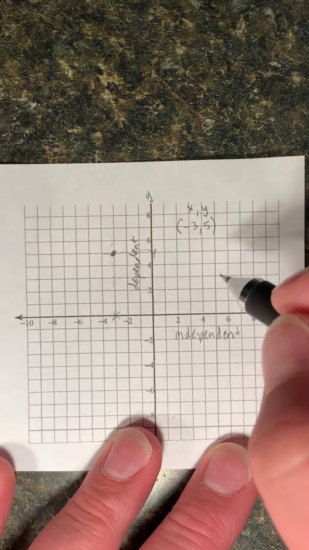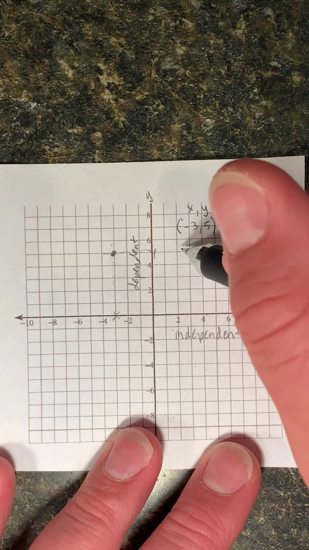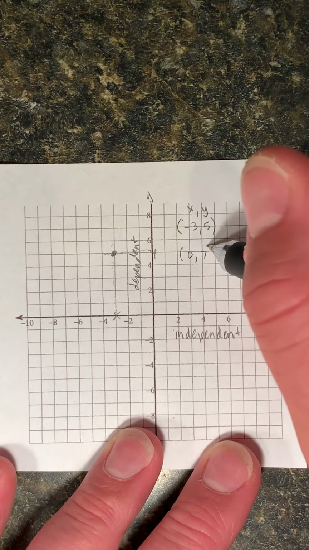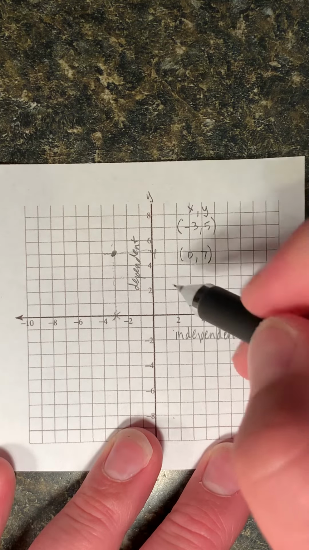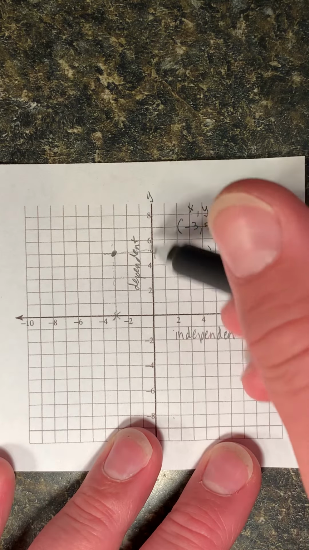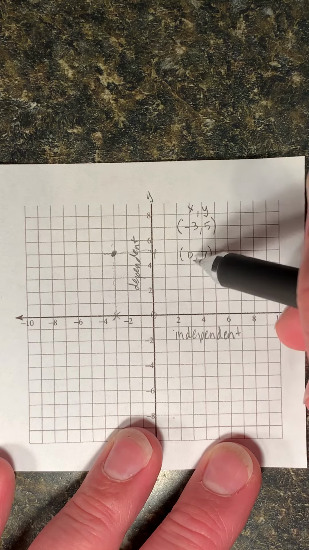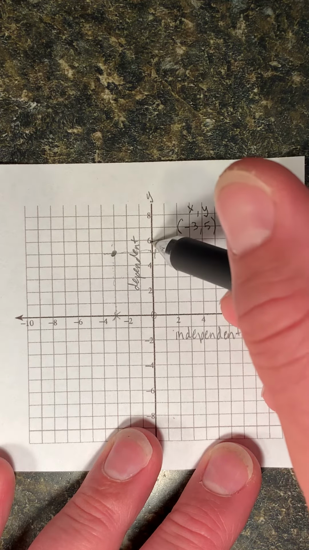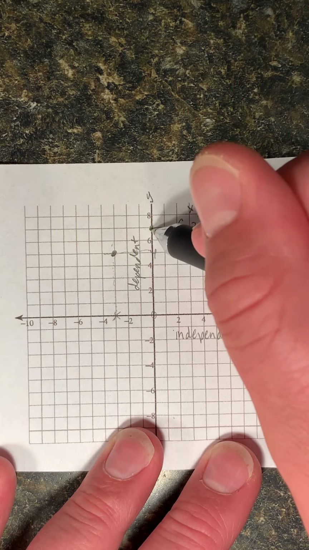All right, let's try one more just so we're making sure we know what we're doing. So let's say we have 0, 7. All right, so for x, we're at 0, so we're on the y-axis. See, so here's 0. So we're gonna be on that y-axis, and then what I'm gonna do is I'm gonna go up to 7. So here's 7, and there's that point.